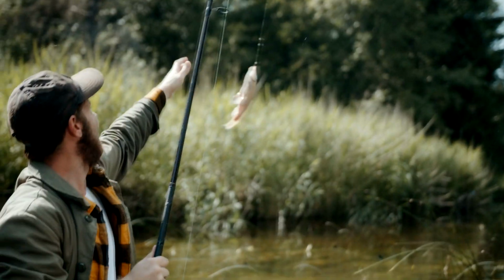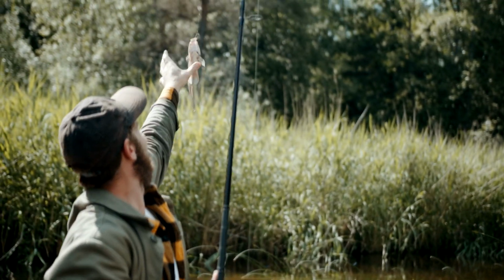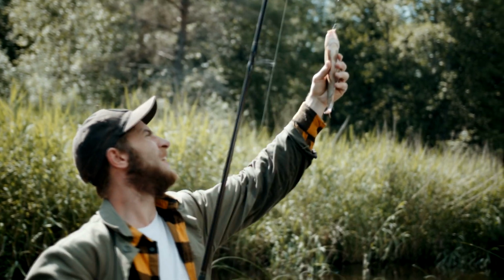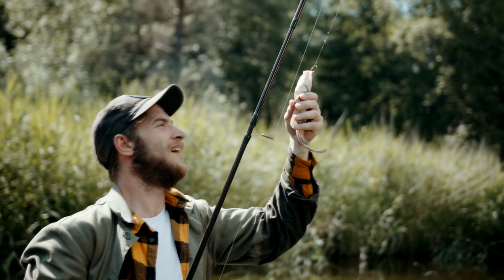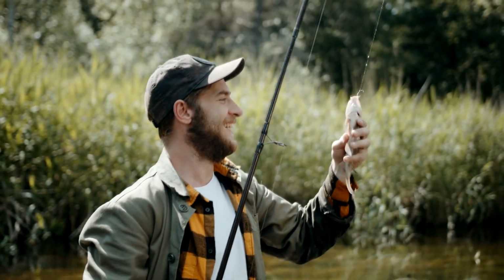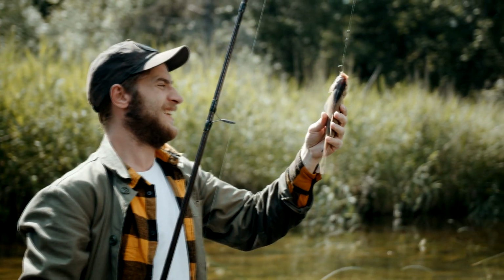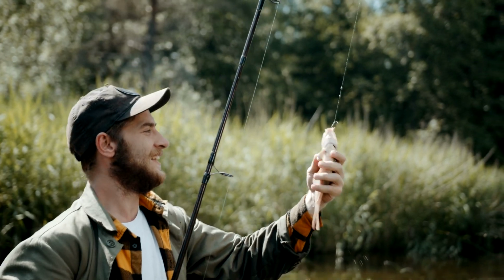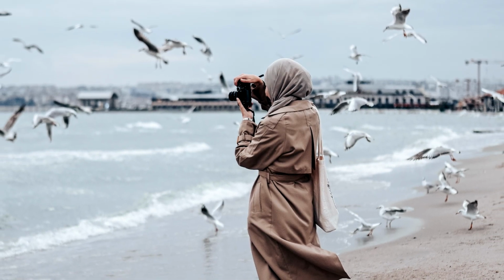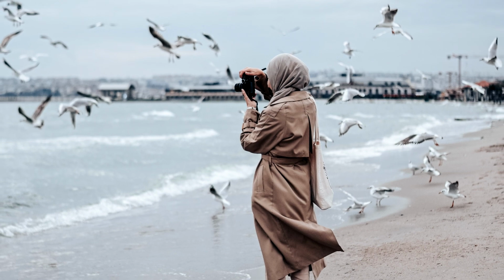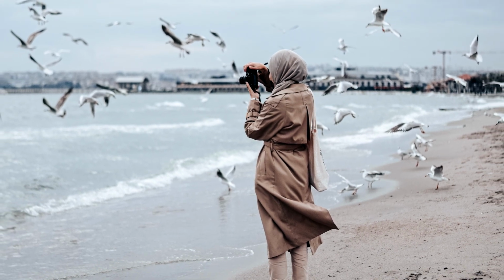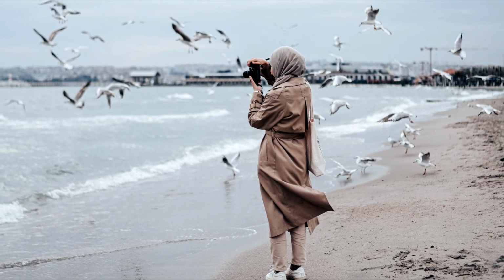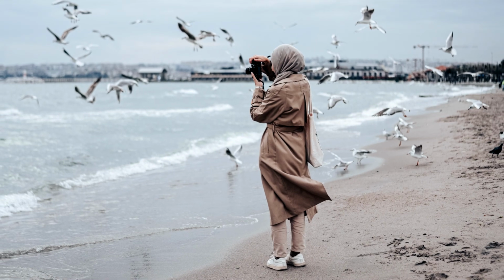A fisherman will go catch a fish. Well, that's the job of a fisherman. And even if you are a hobbyist, you'll still be catching fish, and you might let the fish go after that and return it to the pond or sea or wherever you got it. Someone who photographs birds will go and catch birds of all sorts and put them in a database of the birds that she photographed.